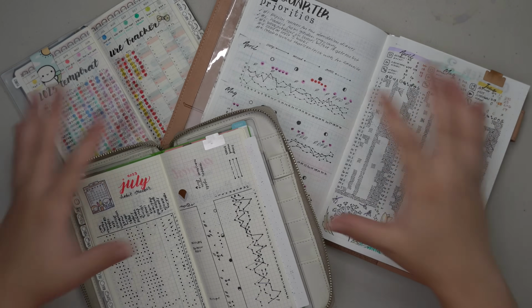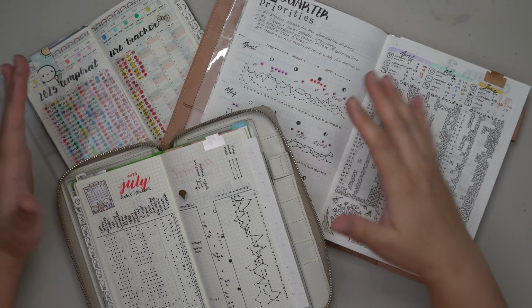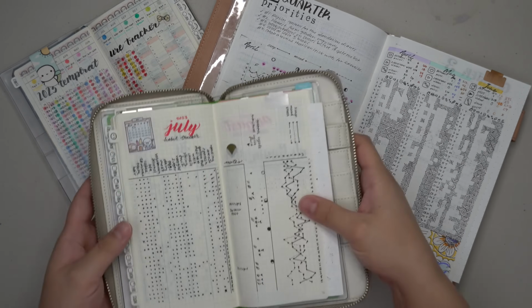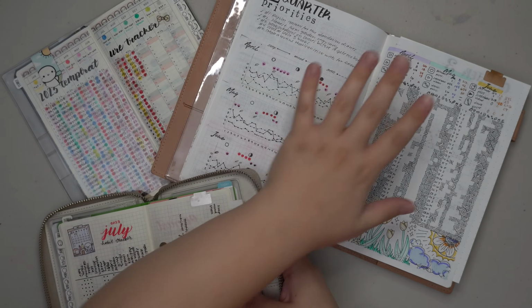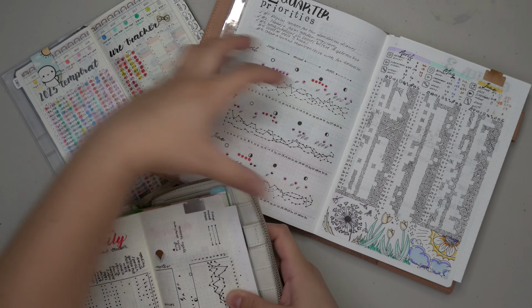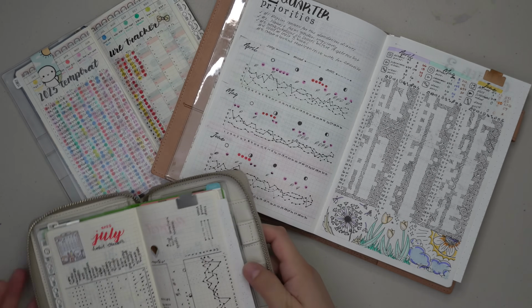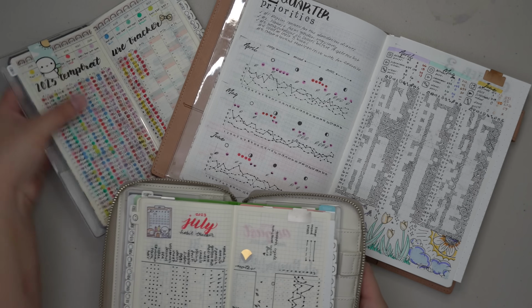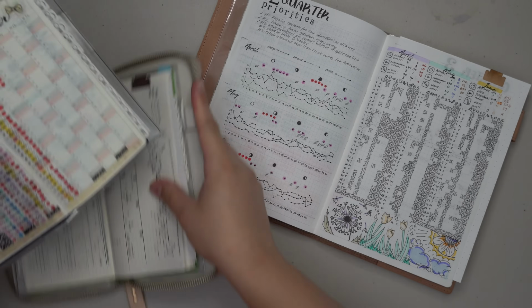what do I track? These are 3 of my planners that I have this year for 2023. I have a health planner here, a garden planner, and then my common planner, which is becoming kind of like a catch-all, similar to the Sup that I have. I'm going to start with my garden planner because it's the simplest one when it comes to tracking things.